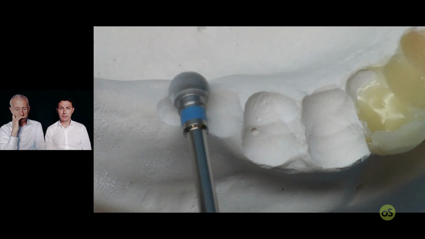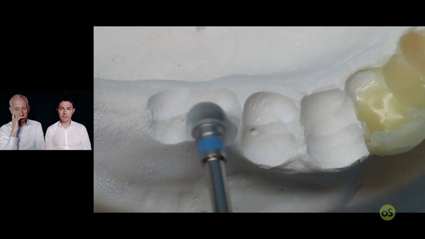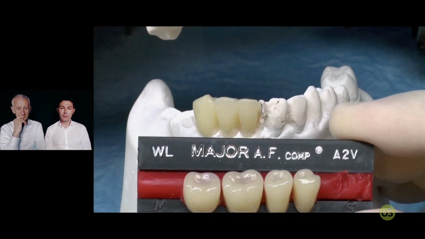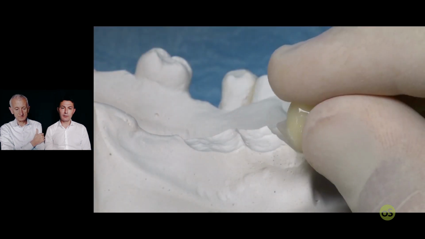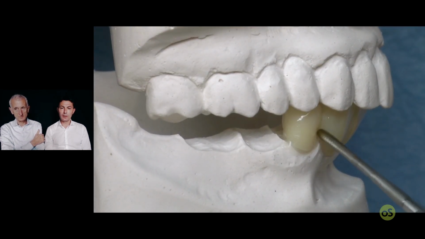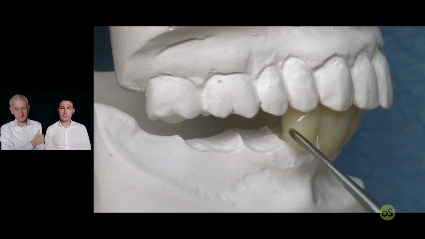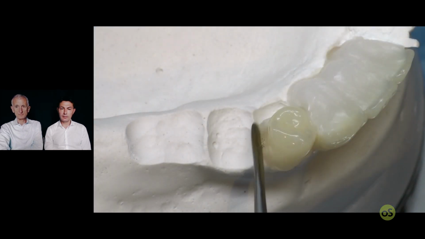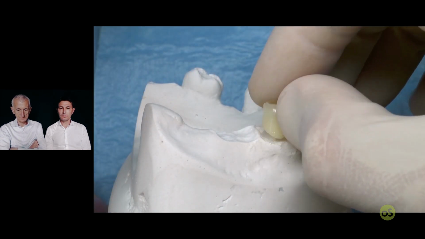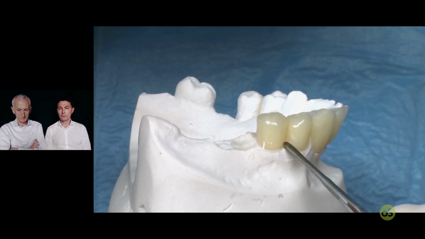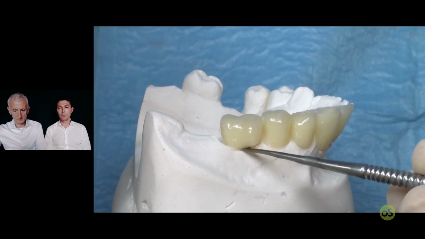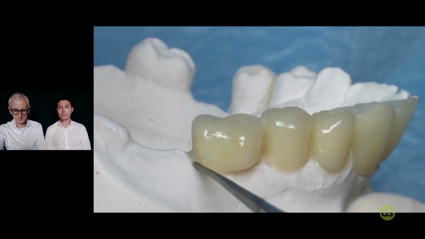It's very easy to remove the plaster in this area, and now take the posterior and place again in position with a little drop. And the molar, the same approach.